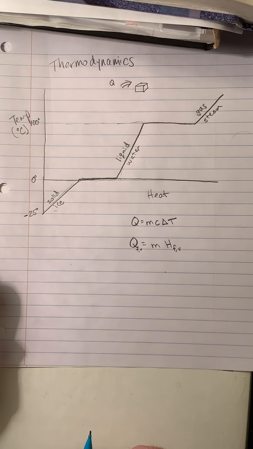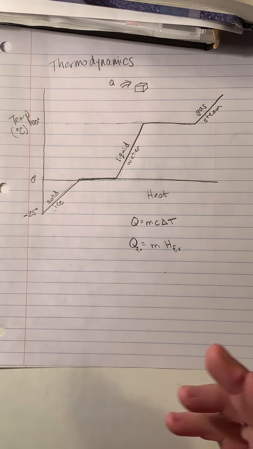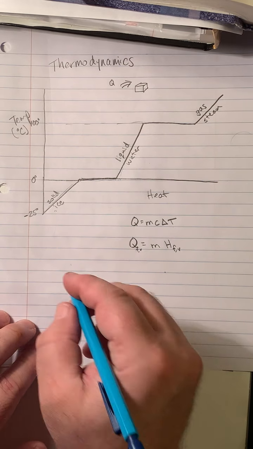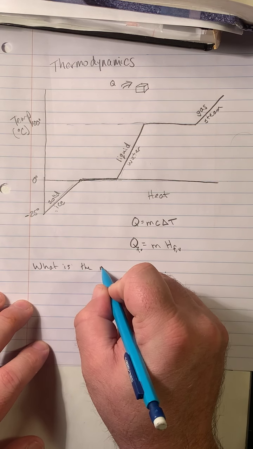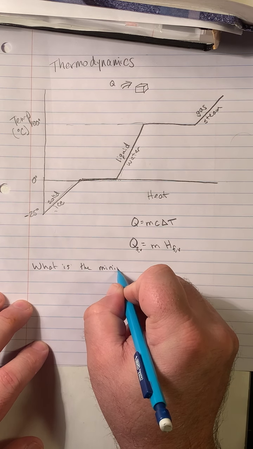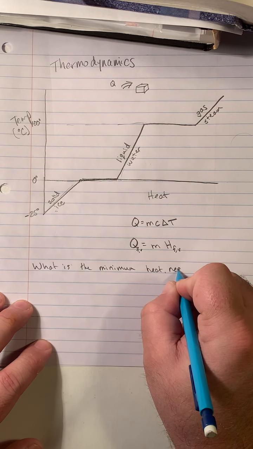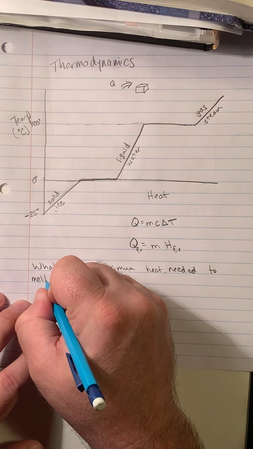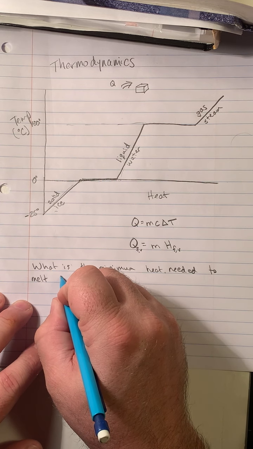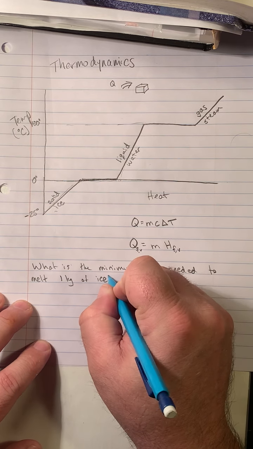Okay, so real quick, what I'm looking at here is, if I want to find out how much energy, let's go for a minimum, okay? What is the minimum heat needed to melt, let's say, 1 kilogram of ice?